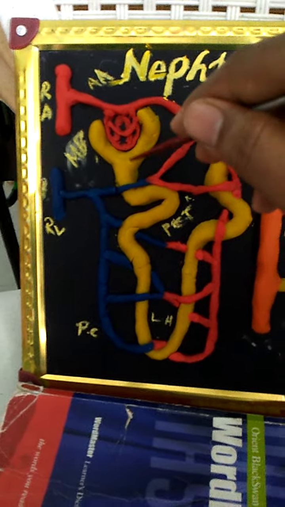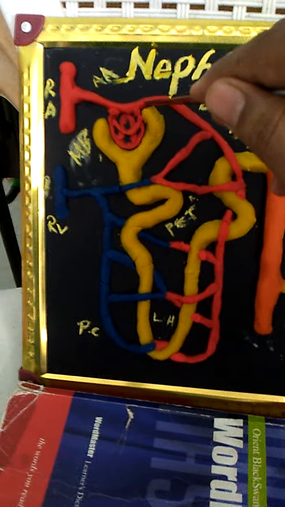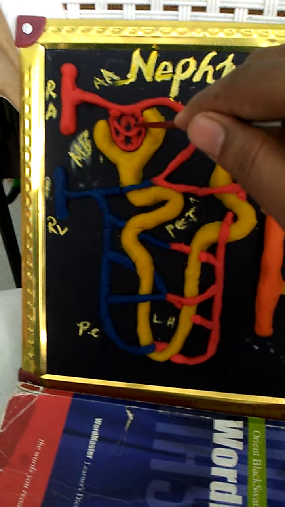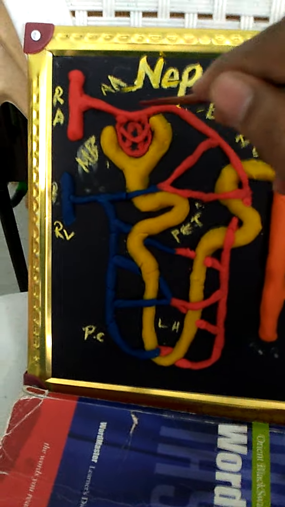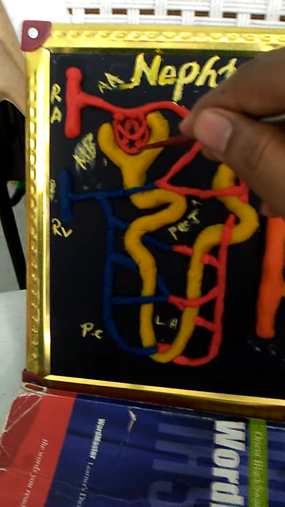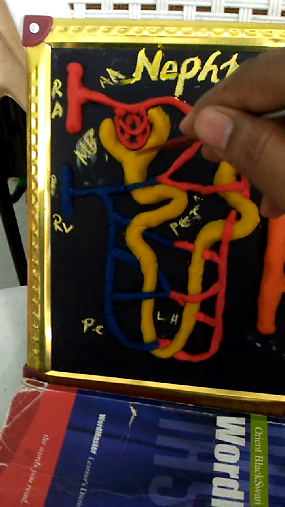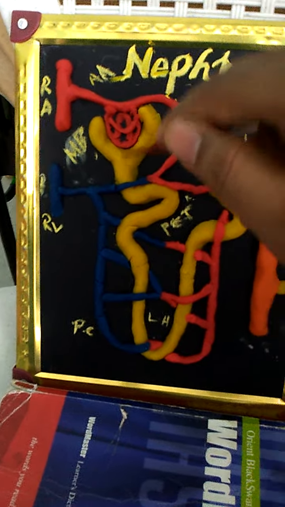Here, the urine is formed by the help of the pressure that exists in the glomerulus. The variation in the diameter of the afferent arteriole and efferent arteriole creates pressure in the glomerulus. It leads to filtration of waste materials along with some other materials, and it is formed into primary urine. This primary urine enters the renal tubule.